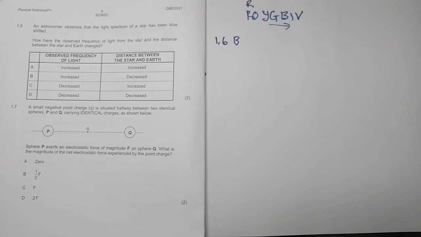Then the next question, 1.7. They say a small negative point charge q is situated halfway between two identical spheres. P and Q carry identical charges, as shown below.